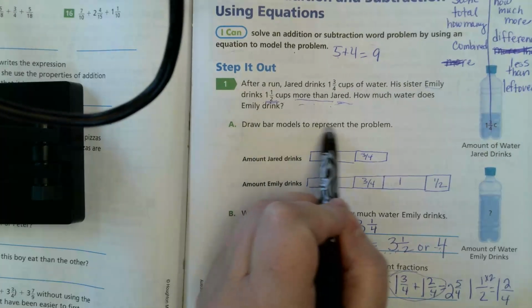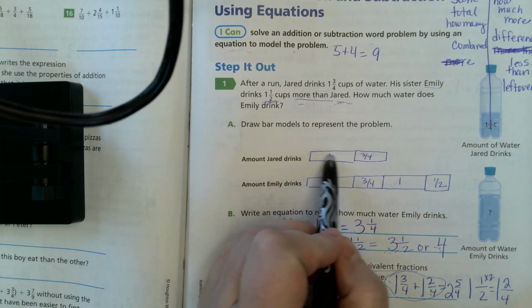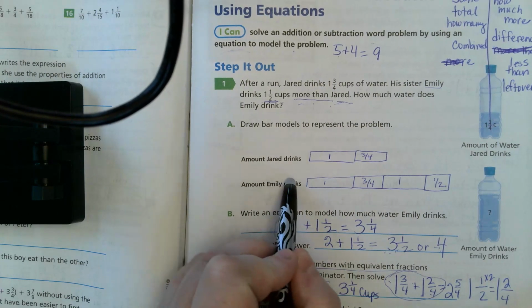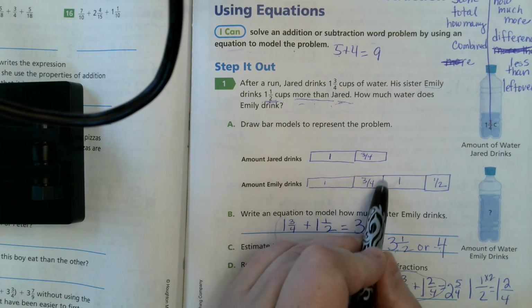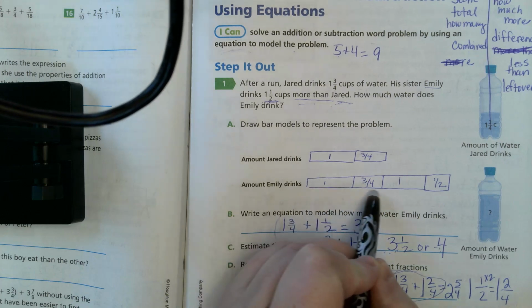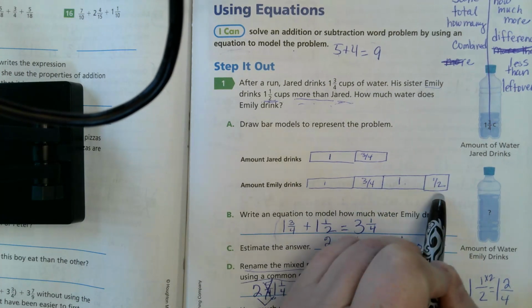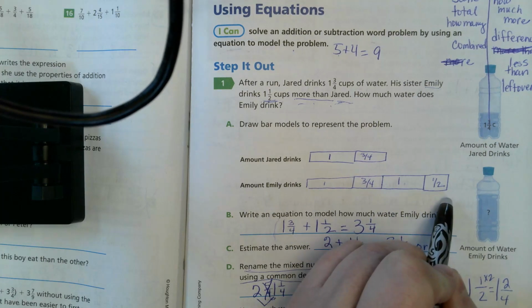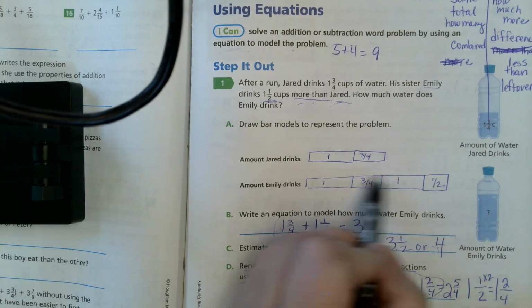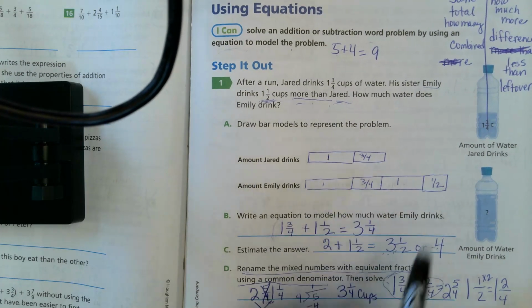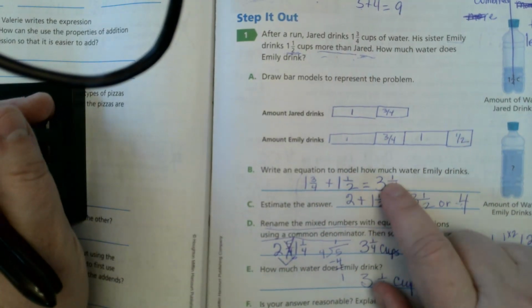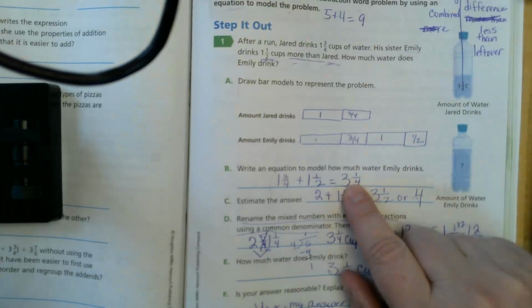When we draw a bar model to represent the problem, we have this amount here that Jared drinks. The amount that Emily drinks is the same amount that he drinks, so you have to draw that first. And then you put on the mixed number that represents how much she drinks. You can see here that we're putting two things together, right? This is adding. So here's our equation. We left that blank until we got an answer, by the way.